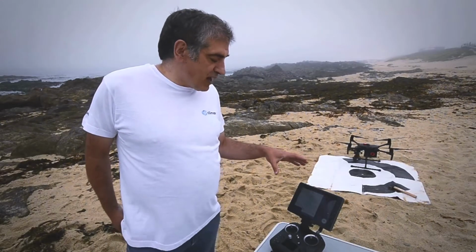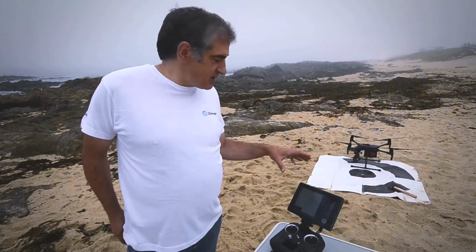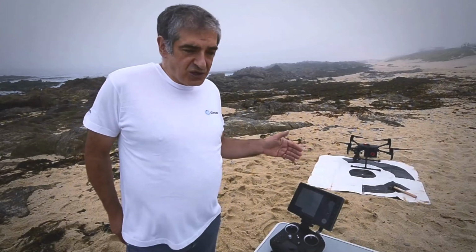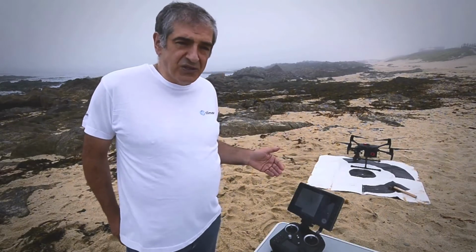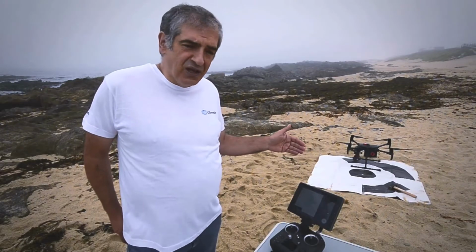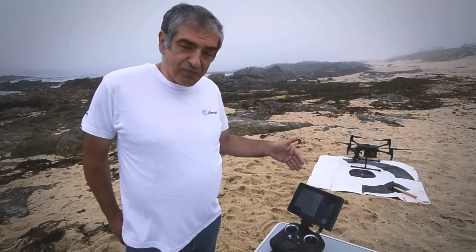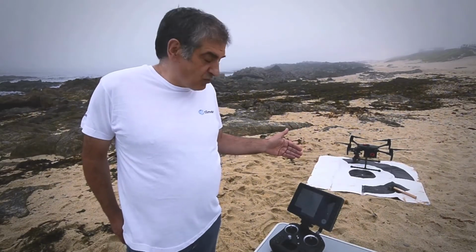All the drone flight is guided by GPS. It is a navigation GPS receiver, which has an accuracy of a few meters, which is enough to do the mission that we want.